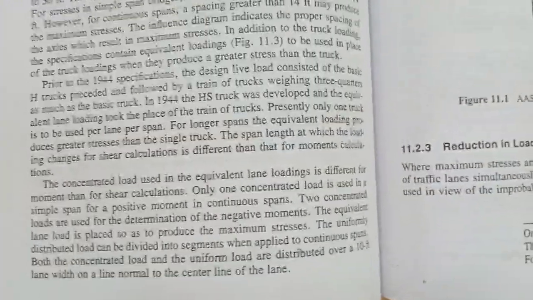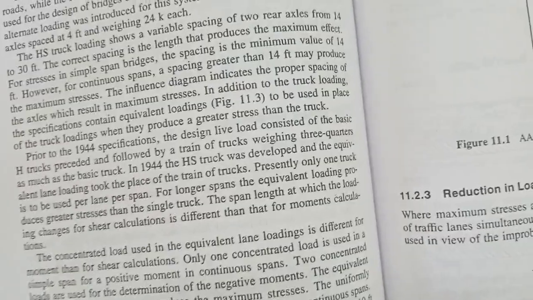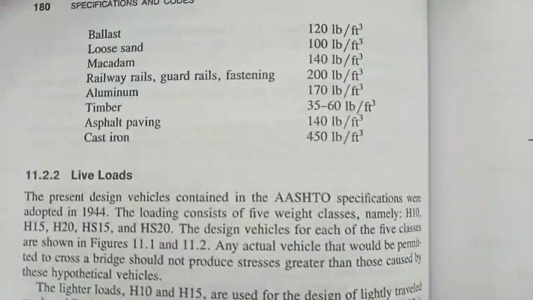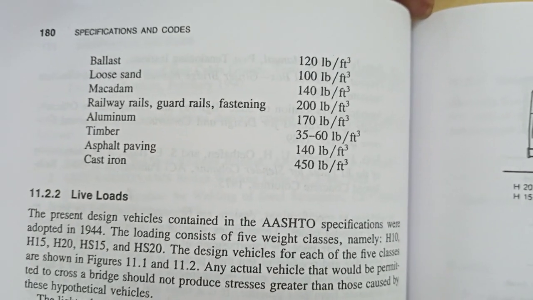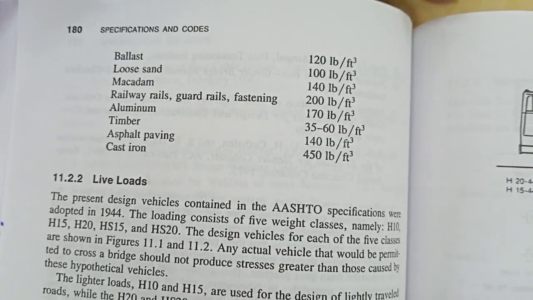So from now we are going to study dead loads. Here are some materials and the dead load of each material.